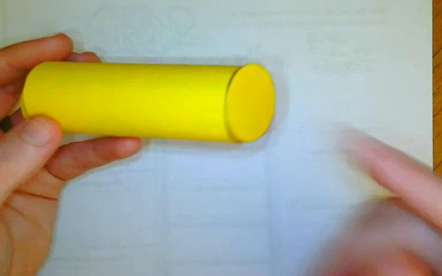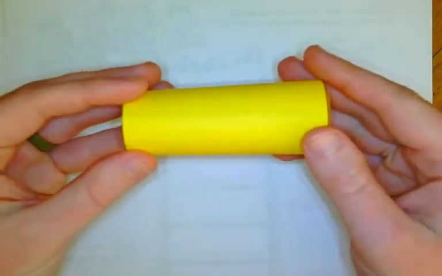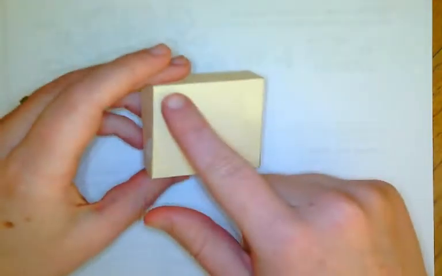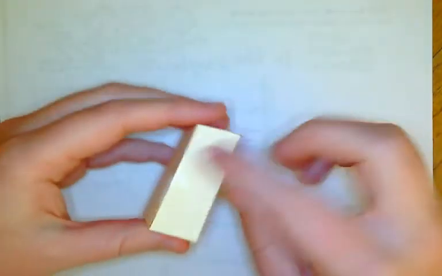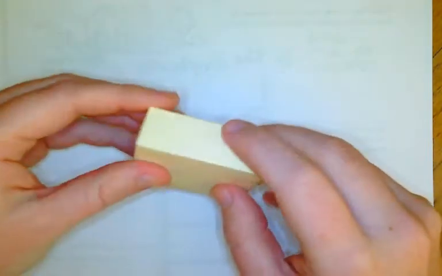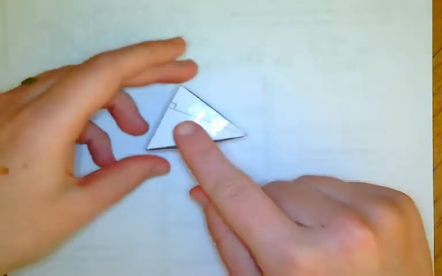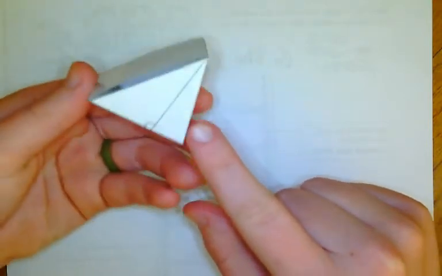All right? Now, when we talk about surface area, that is when you're taking the area of each face of your prism. This is a face, this is a face, this is a face. So you take the area of each face and you add it together to find your total surface area. Same thing here. Find the area of each face and add it together to find your total surface area.